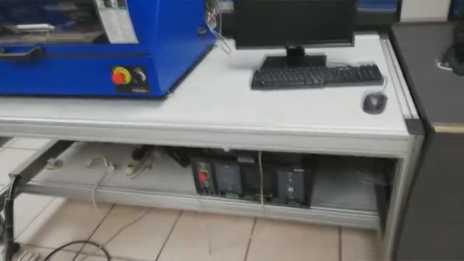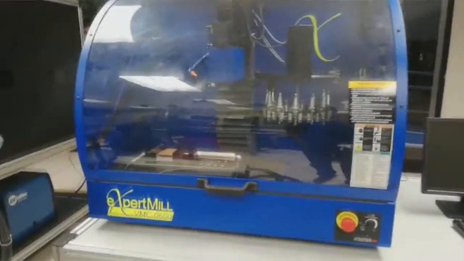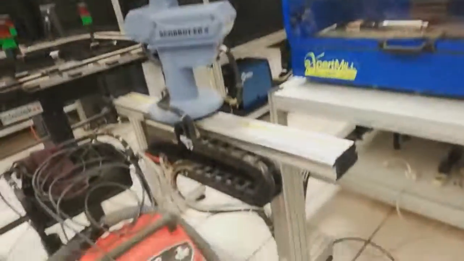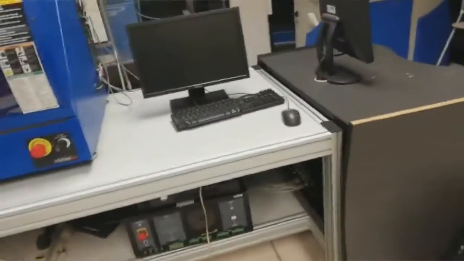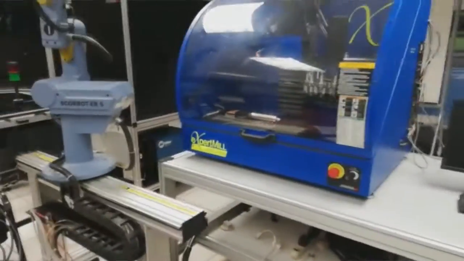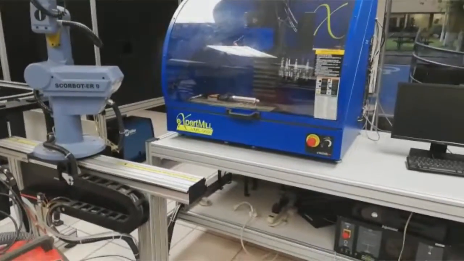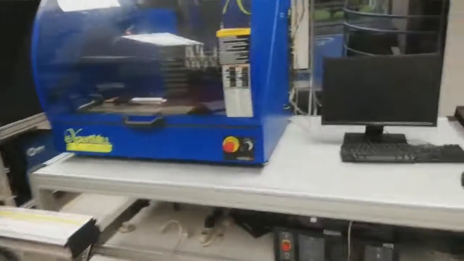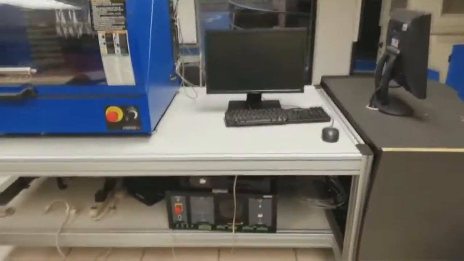Workstation number 3 is composed basically of the same as workstation number 2. Here we have the milling machine, the 5 degree plus 7 degree of freedom arm, and the workstation. The same as workstation number 2, we can see the 3 pillars of the manufacturing system, which are the manufacturing process, the material management, and the control programming.